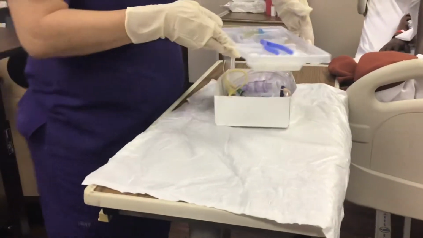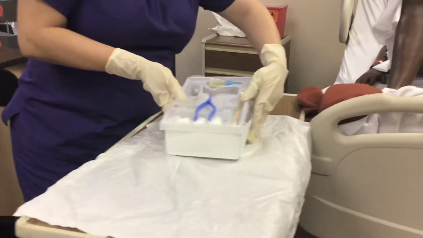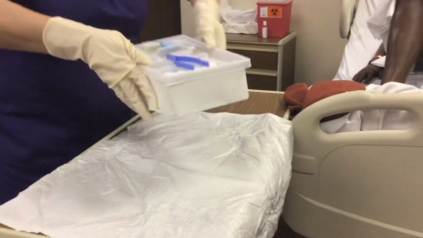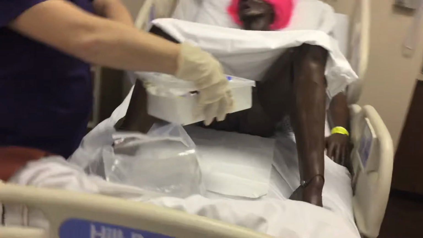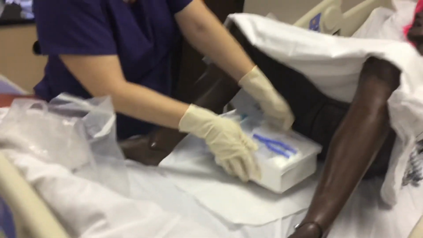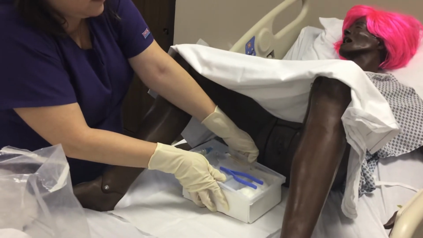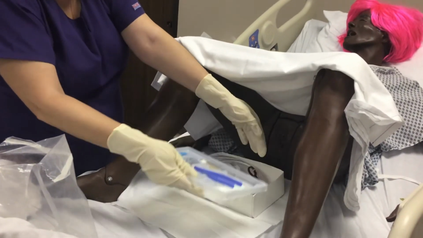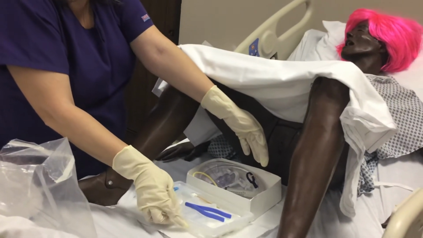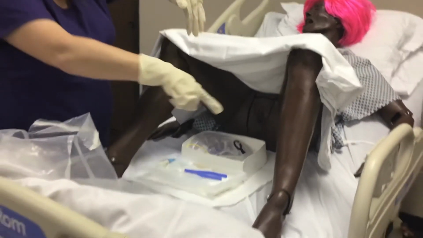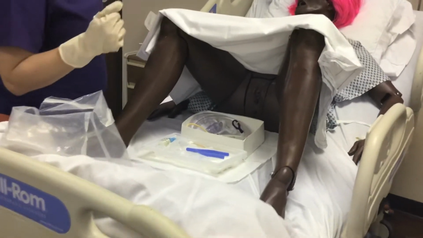I'm going to put my lid, take it, turn it. My catheter end, I'm going to put closest to my patient, still maintaining that 1 inch barrier all the way around my field. Okay?